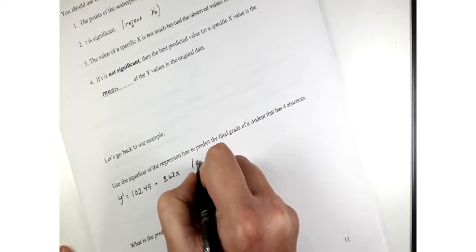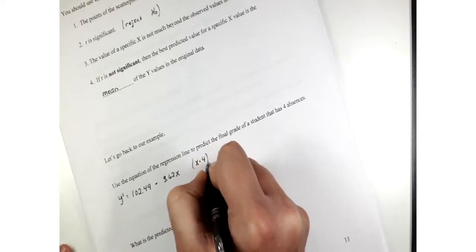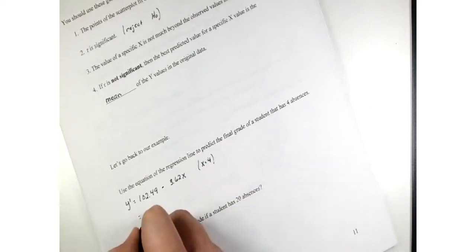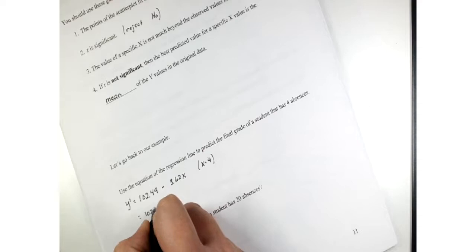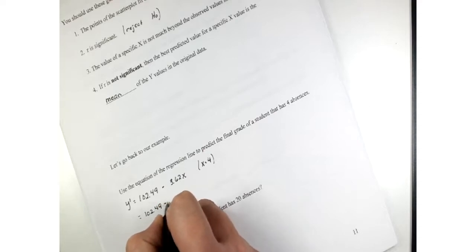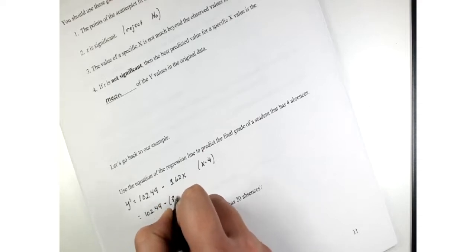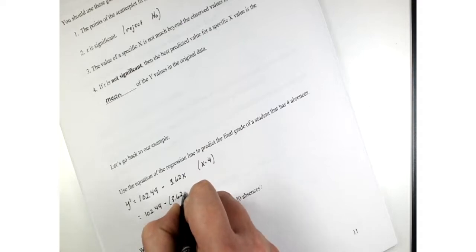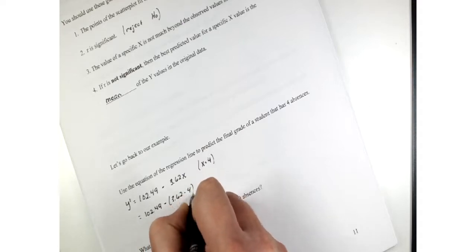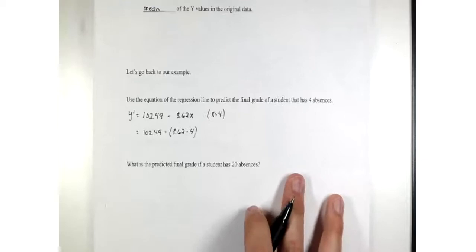In this case, whenever we plug in x equals 4, that gives us 102.49 minus 3.62 times 4. Easy enough, right?